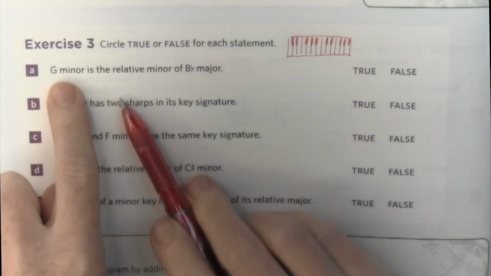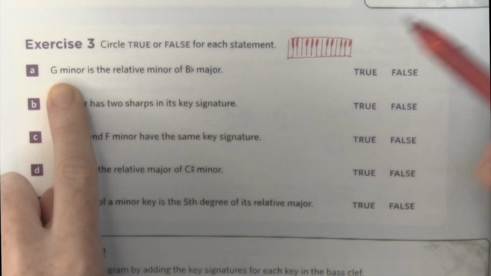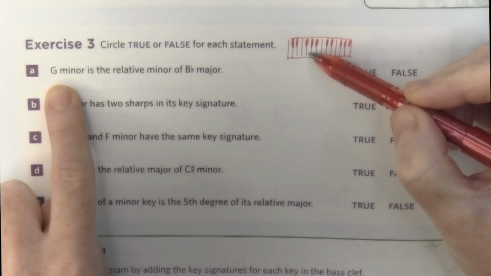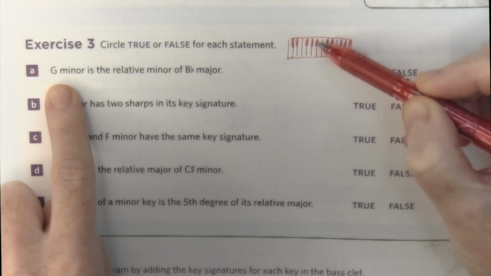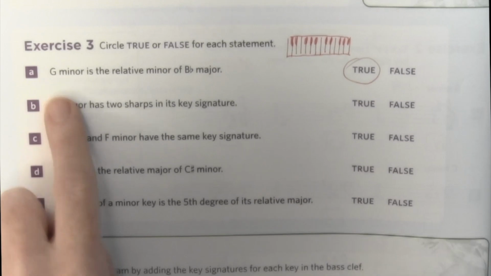G minor is the relative minor of B flat major. Well, we just need to go 3 steps up and see what note we find. 1, 2 and 3, and this is B flat. So yes, this is correct.